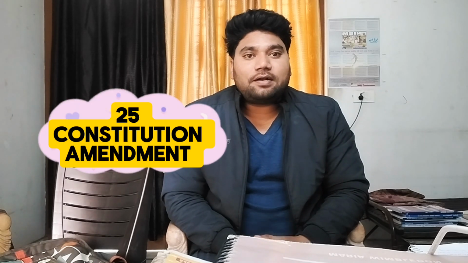The 25th Constitutional Amendment added Article 31C. By that article, the DPSPs supersede fundamental rights. But later, in Kesavananda Bharati versus State of Kerala, the first part of Article 31C was held constitutional, but the second part of Article 31C was held unconstitutional because it barred the power of judicial review.